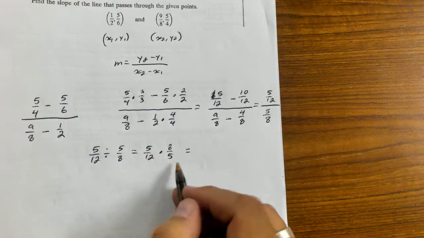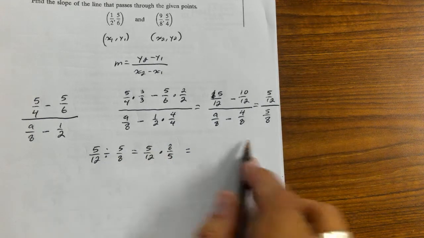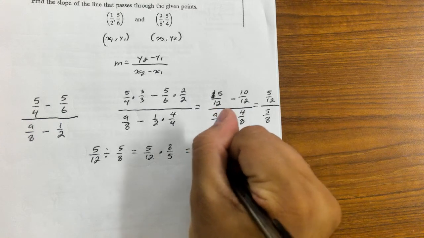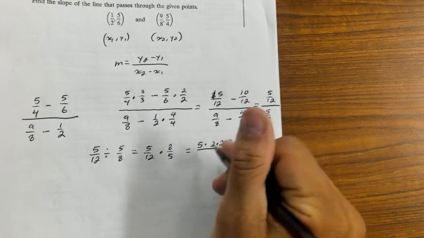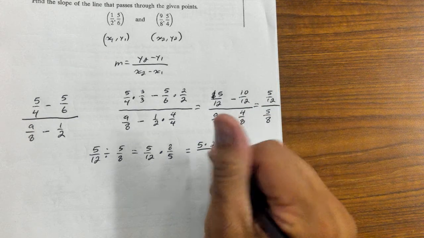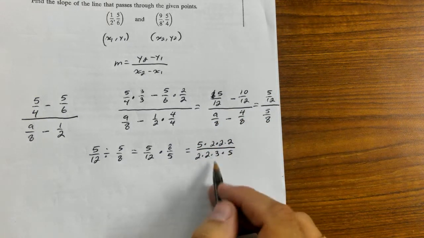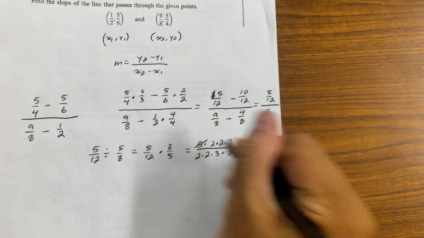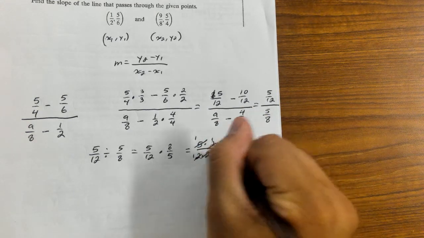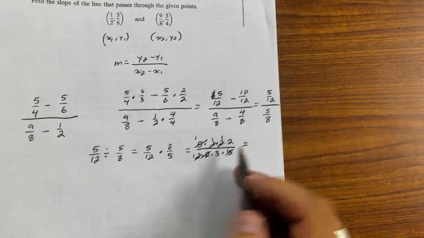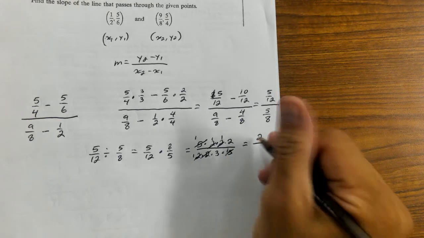Prime factors, 5 and 5 are already prime. They actually simplify right here to 1 over 1, but let's do the prime factorization first. So 5 times, and the prime factorization of 8 is 2 times 2 times 2, so that's in the numerator. In the denominator, the prime factorization of 12 is 2 times 2 times 3, then times 5. And now we can see what's going to simplify. 5 divided by 5 is 1 over 1. 2 divided by 2, 1 over 1, 2 divided by 2, 1 over 1. What's left in the numerator, 1 times 1 times 1 times 2 is just 2. And what's left in the denominator, 1 times 1 times 3 times 1 is just 3.